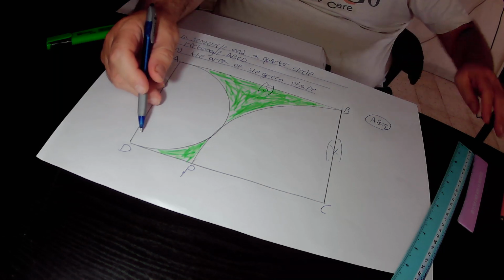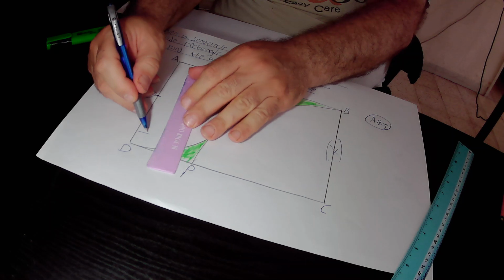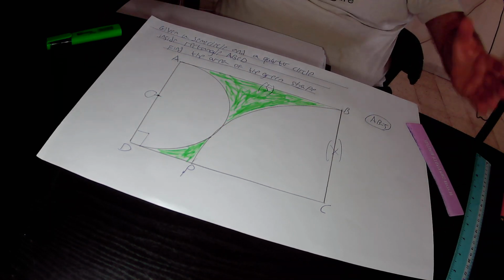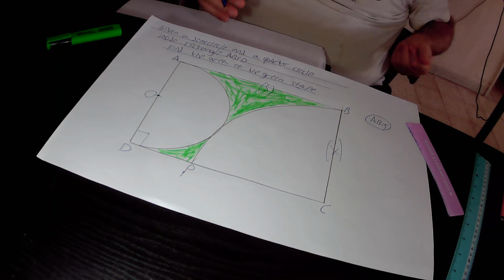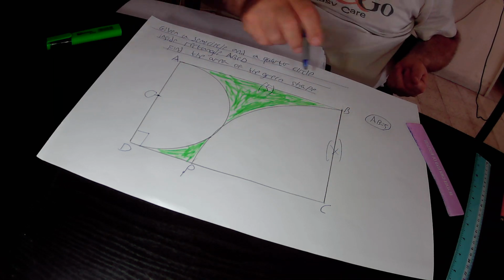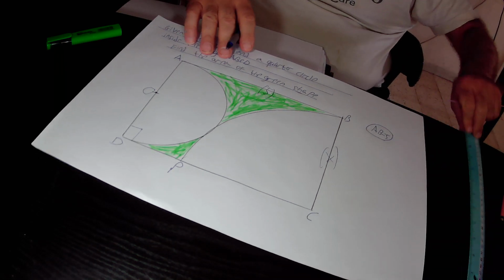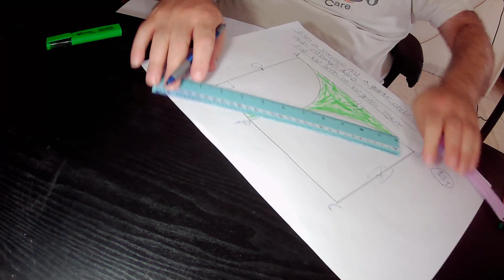Therefore this angle is a right angle. We also know that the opposite sides of a rectangle are equal to each other. So in rectangle ABCD, side AB must be equal to the opposite side DC. But AB is 5, therefore DC must also equal 5 units in length. So I write it down, DC equals 5 units.